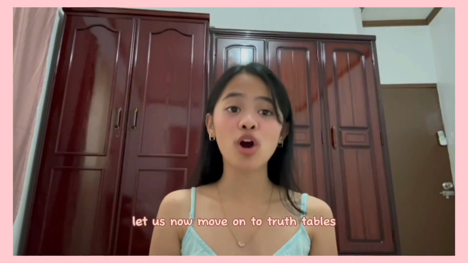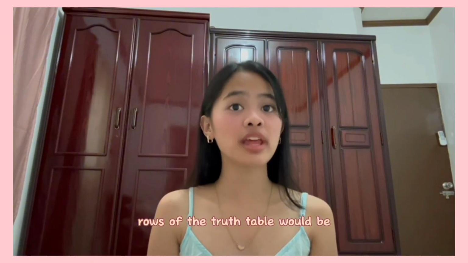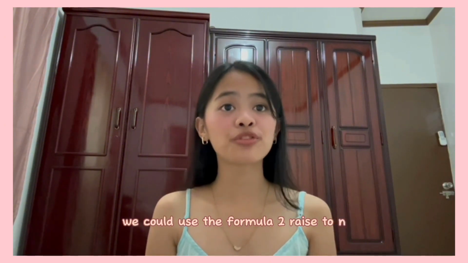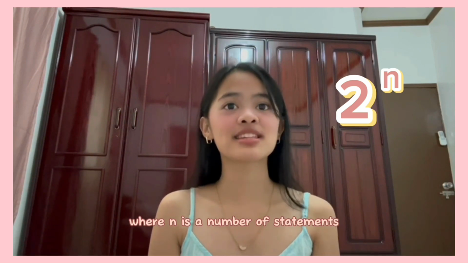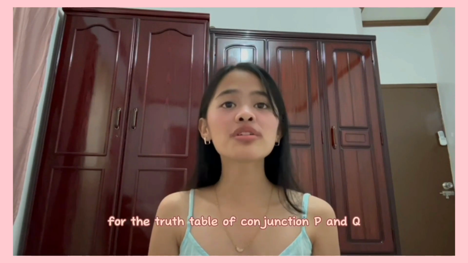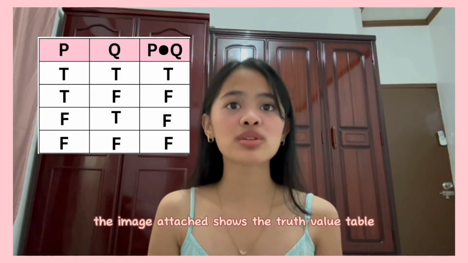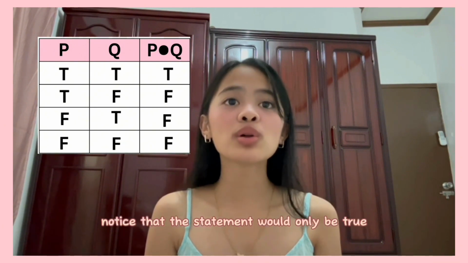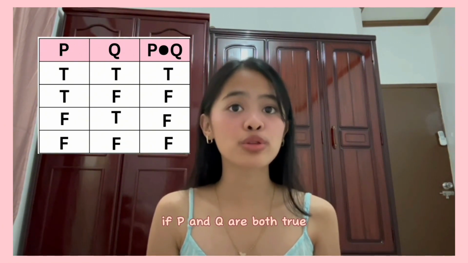Let us now move on to truth tables. In determining how many rows the truth table would have, we could use the formula 2 raised to n, where n is the number of statements. Suppose the statements P and Q. For the truth table of conjunction, P and Q, the image attached shows the truth value table. Notice that the statement would only be true if P and Q are both true.